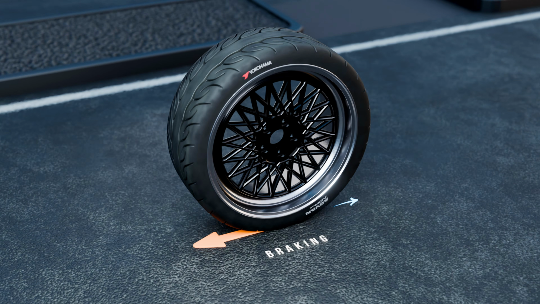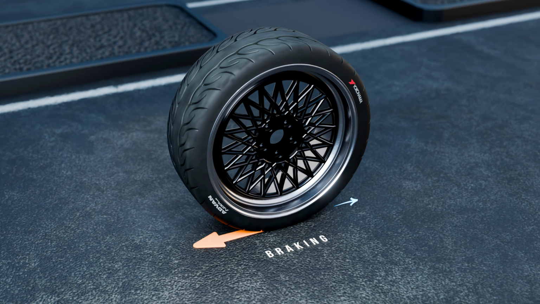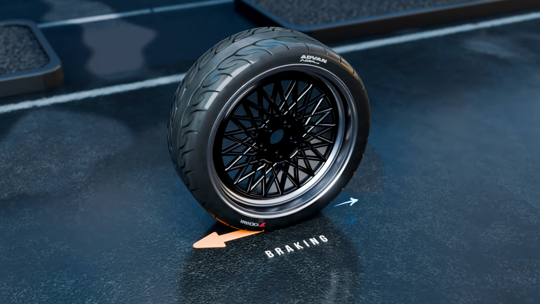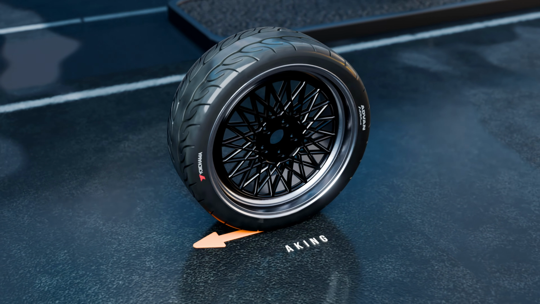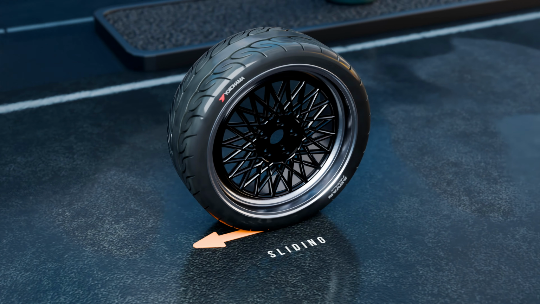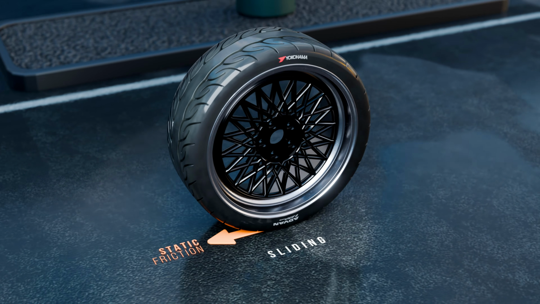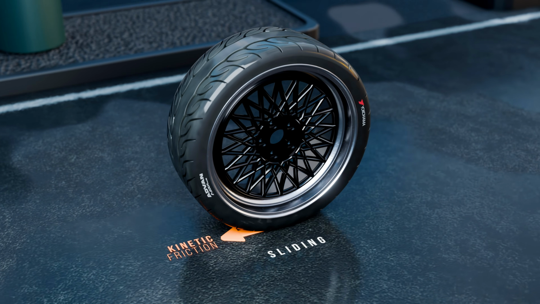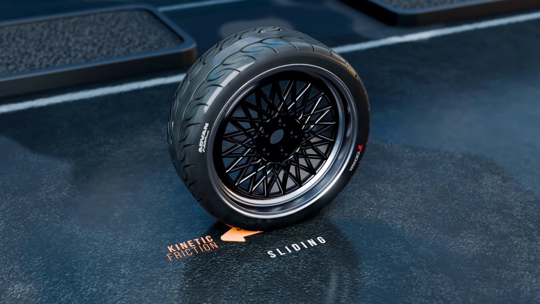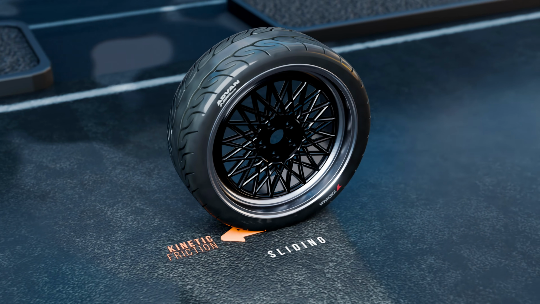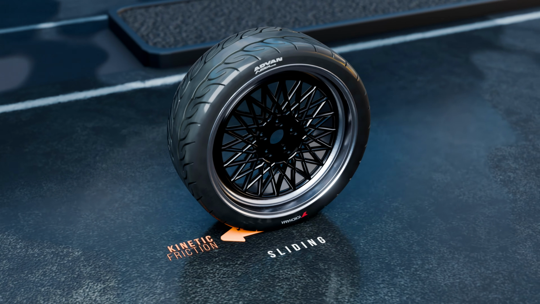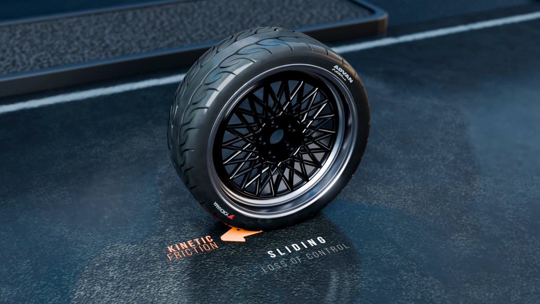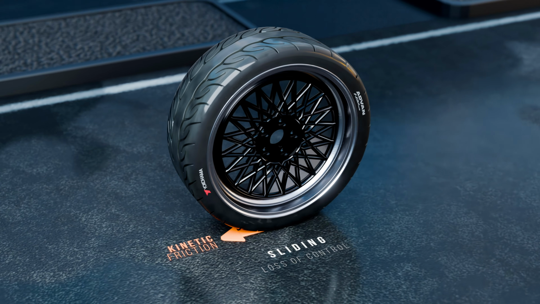If the forces applied by acceleration or braking exceed the maximum static friction force, when braking hard on a wet road for example, the tire begins to slide instead of maintaining rolling contact. At this point, static friction is replaced by kinetic friction. Because the tire can no longer be directed by steering inputs when it's sliding, and because the coefficient of kinetic friction is lower than the coefficient of static friction, this results in a significant loss of control. Increased friction between the tire and the road means increased grip and better control of the vehicle.